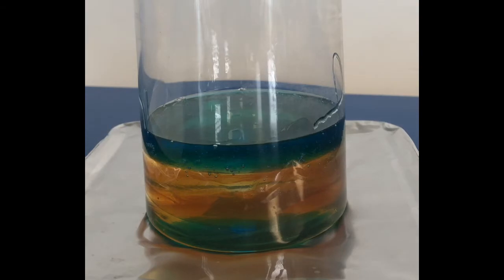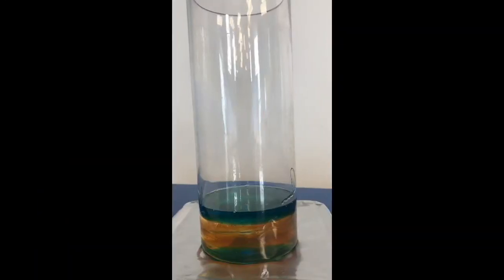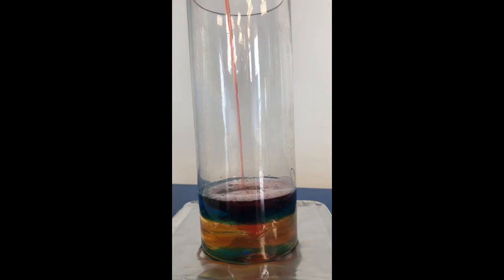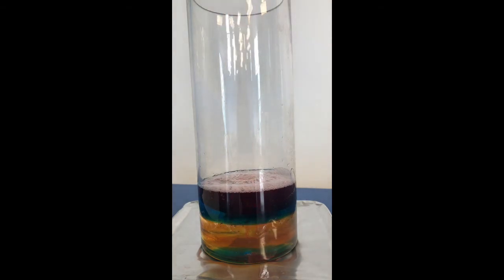Okay, let's see what the water does. So why aren't they mixing? It's the density. Okay, see what's happening here.